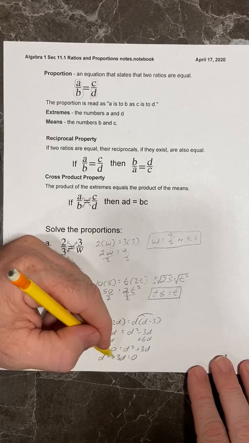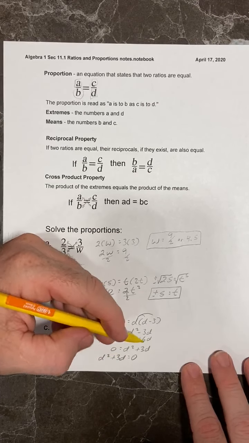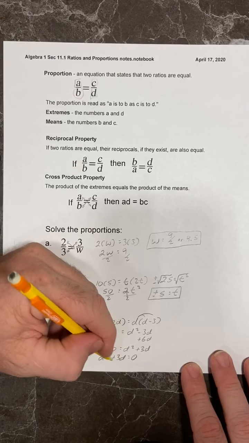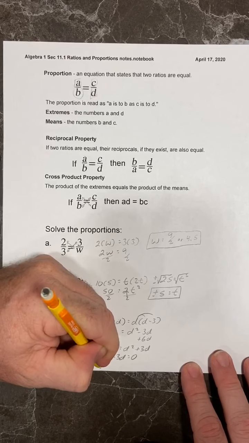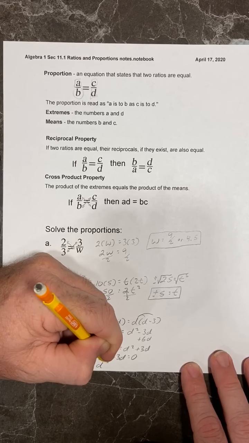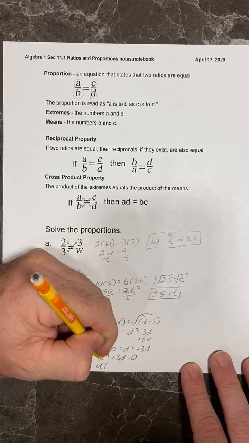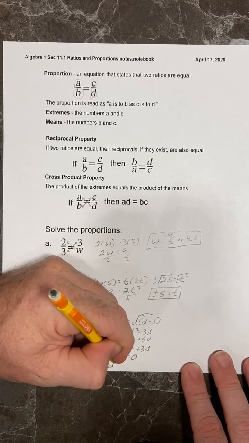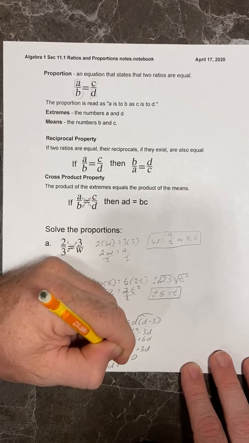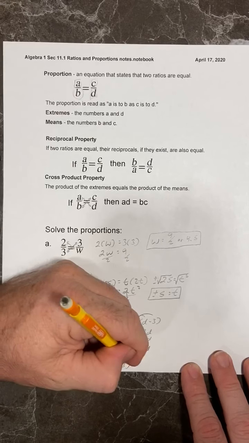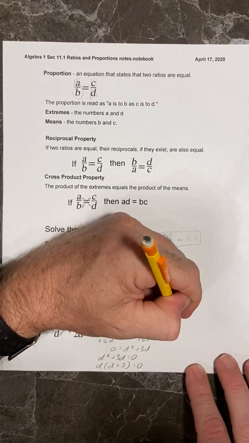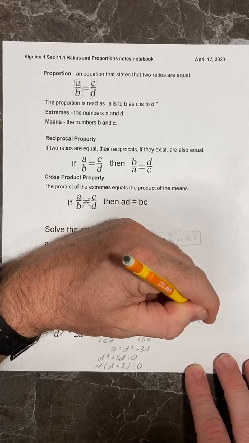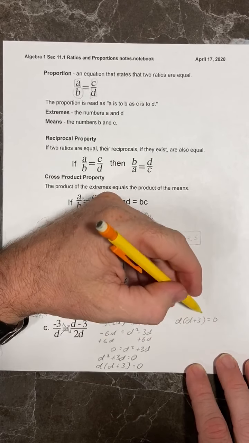Now we don't have 3 terms to make that a trinomial to factor to solve it. But d squared and 3d, both terms have a d in them. So I can actually pull a d out of both terms. If I pull a d out of d squared, that just leaves d. Pull a d out of 3d, that just leaves 3. So I'm sitting at d times d plus 3 equals 0.